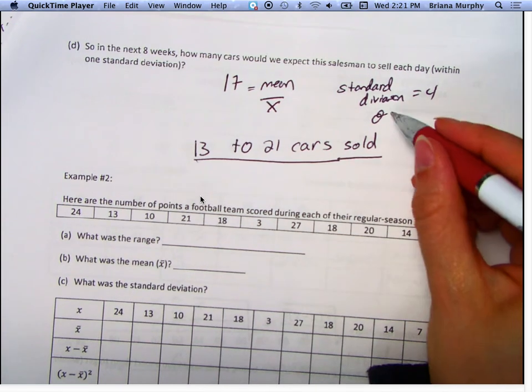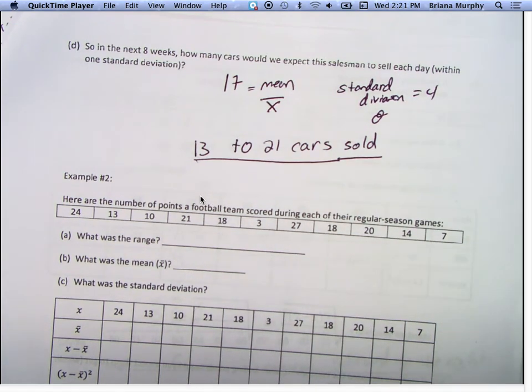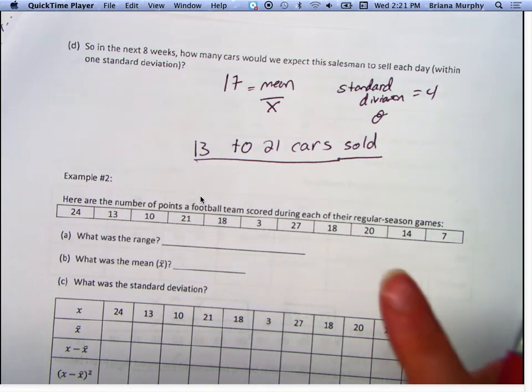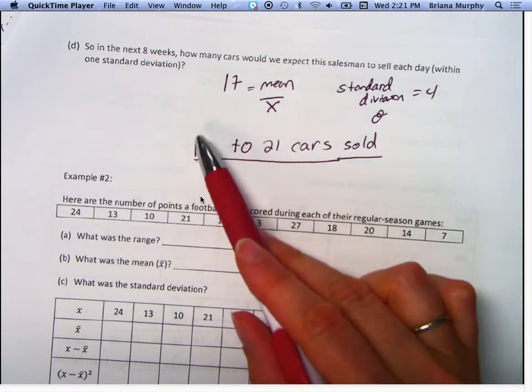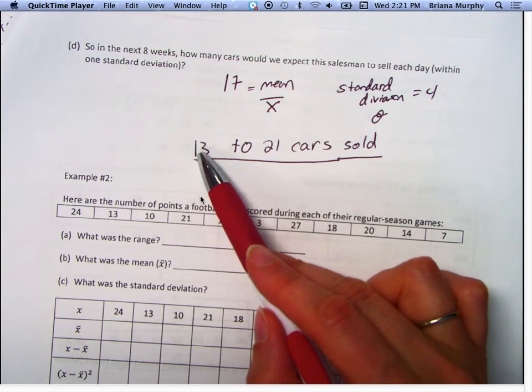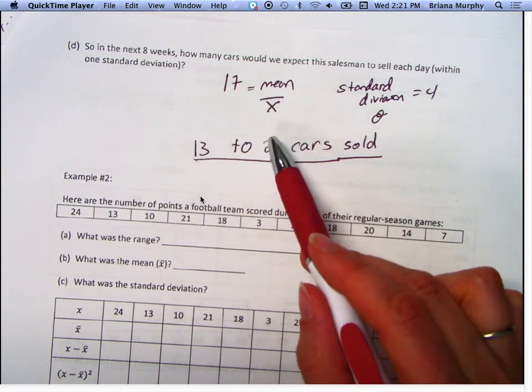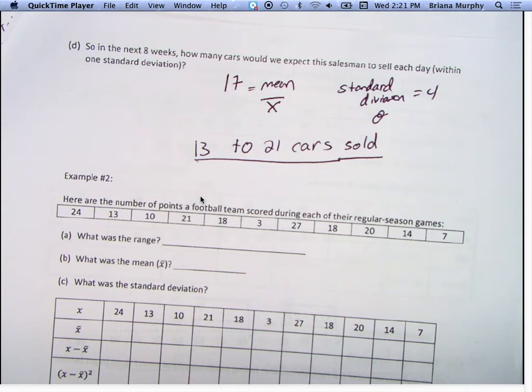That isn't a 0. That's the symbol for standard deviation that I just said. Go look it up. 13 to 21 cars sold. How did you get that? Okay. We figured out the standard deviation, correct? So we go 17 minus 4, 13. 17 plus 4, 21. Okay, we're going to do this again with different data.